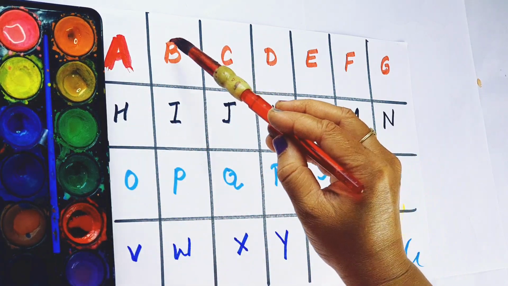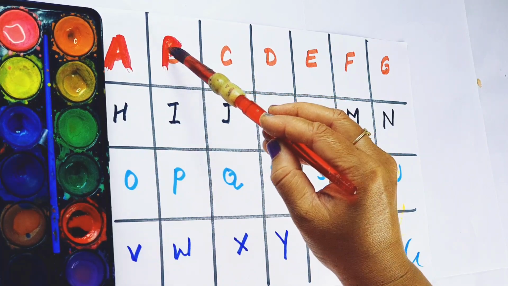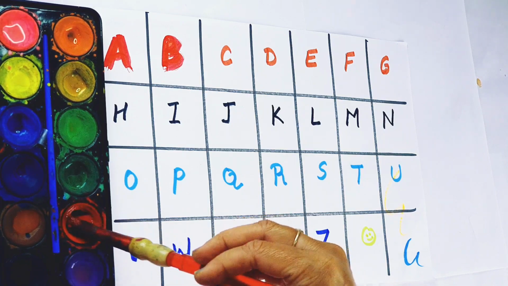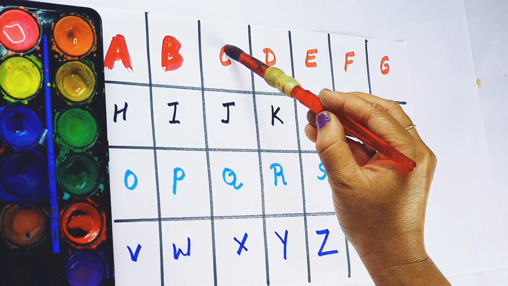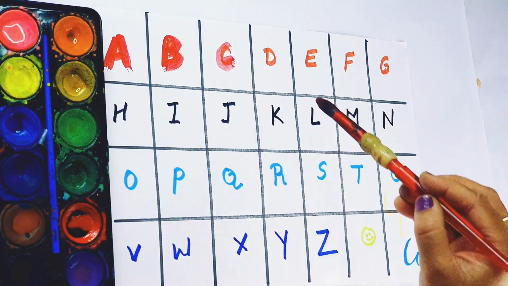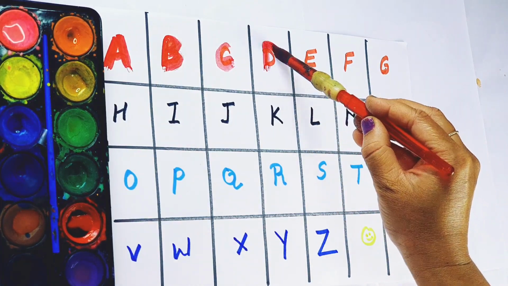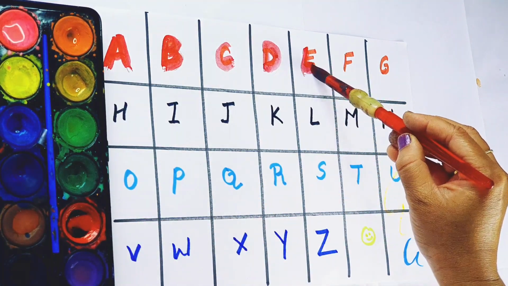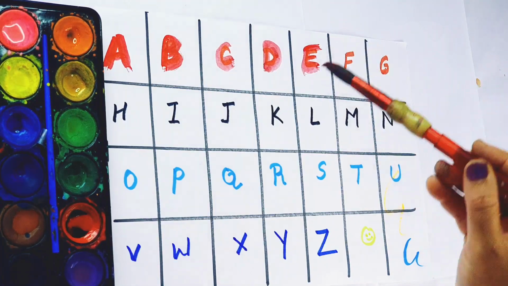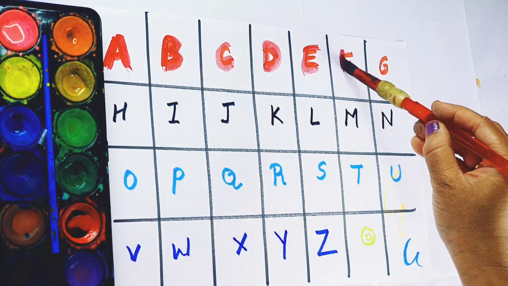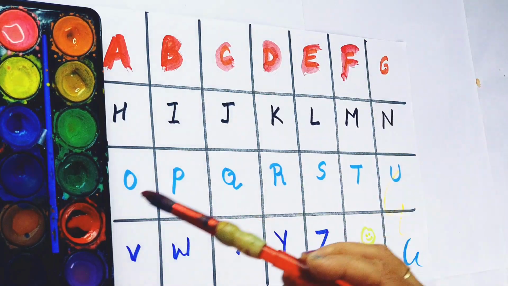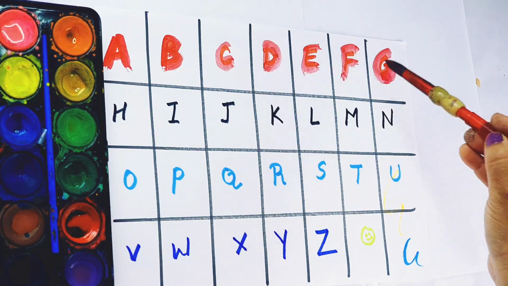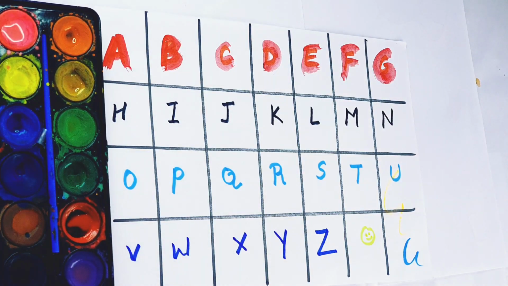A for apple. B for ball. C for cat. D for dog. E for egg. F for fish. G for goat.